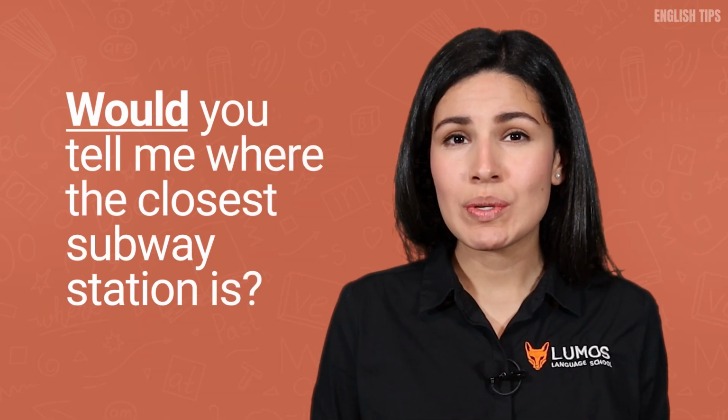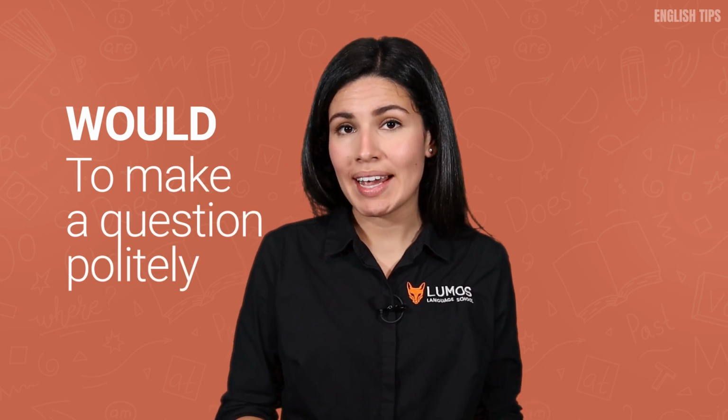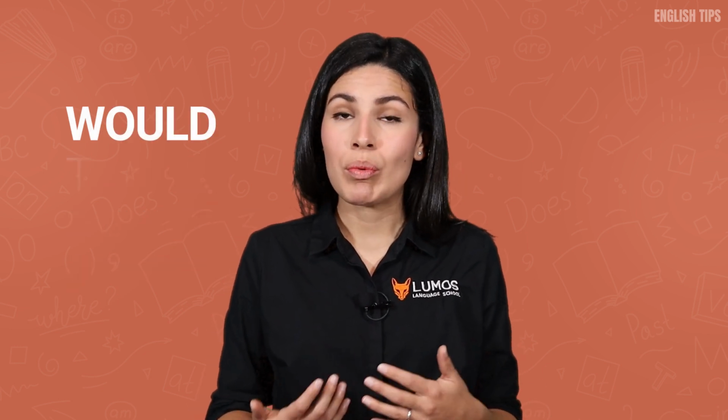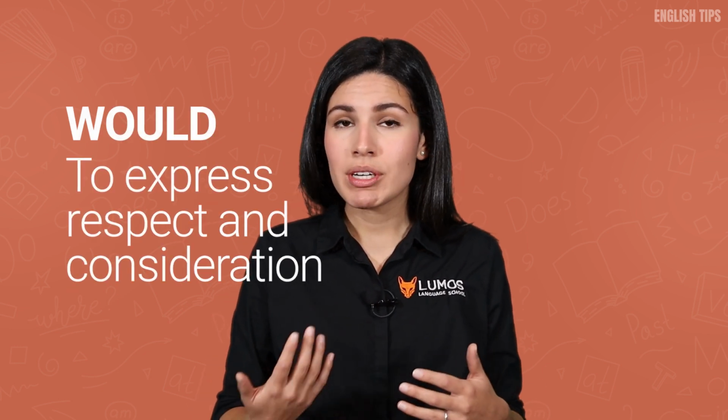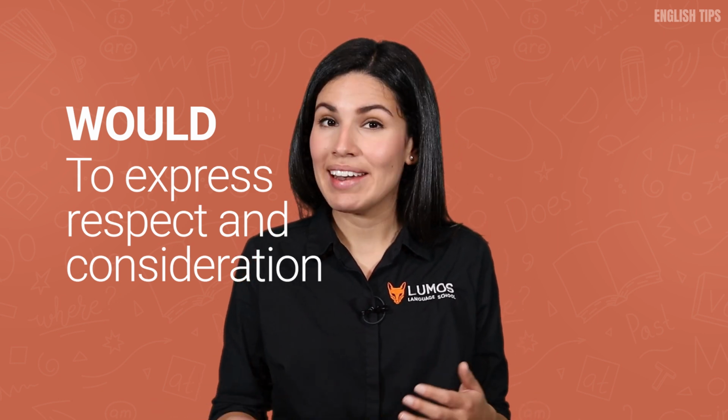Here's another example. Would you tell me where the closest subway station is? In this example, I use the modal verb would to make a question politely. We use the modal verb would to express respect and consideration for the other person's time and efforts.